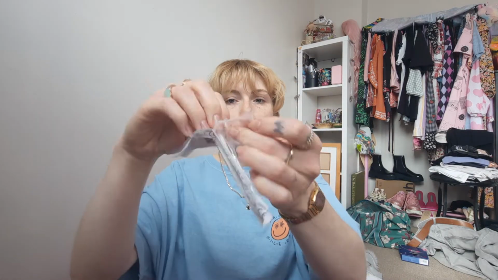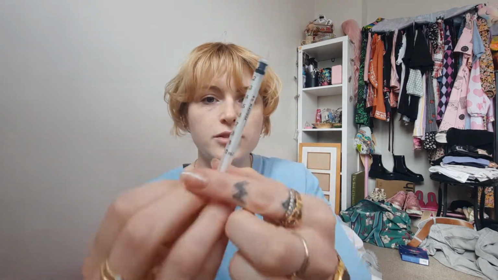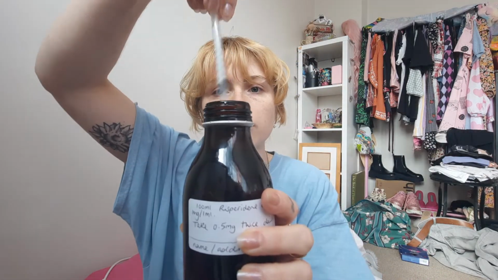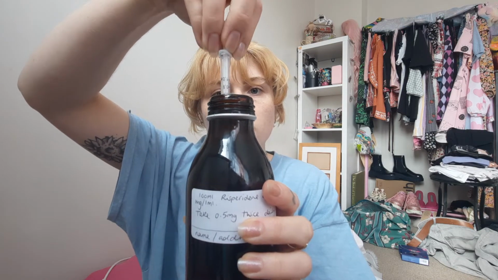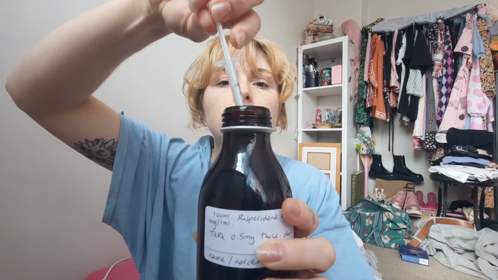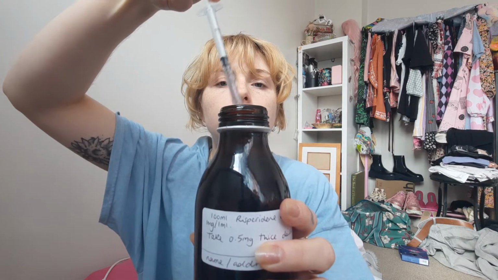So we open. Put that in there. We open. We get out our syringe. So we want 0.5, which is about there. I don't know if you can see. I did try and dye the water, the risperidone, the water that I have in here, but I don't think it's really worked. So what we're going to do is draw up about 0.5.